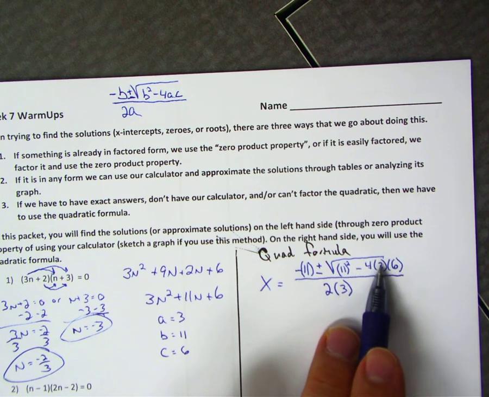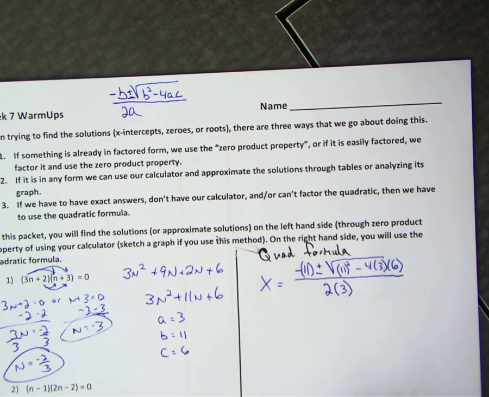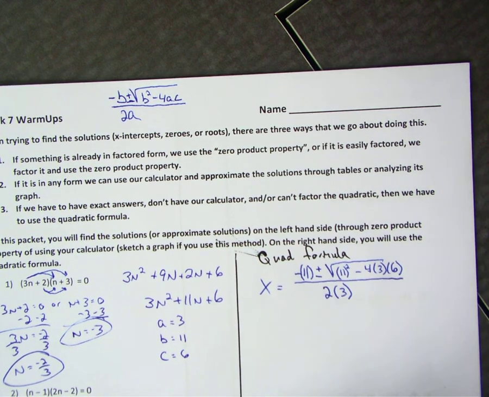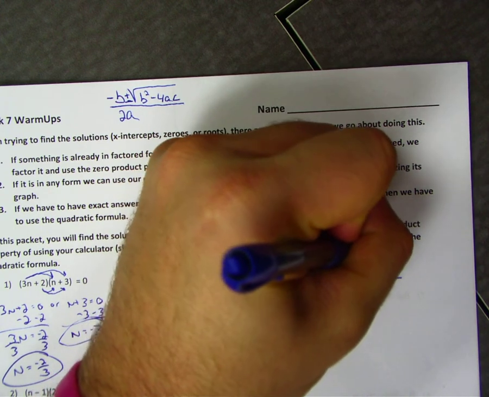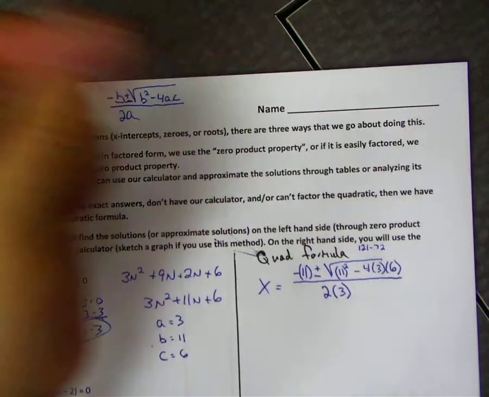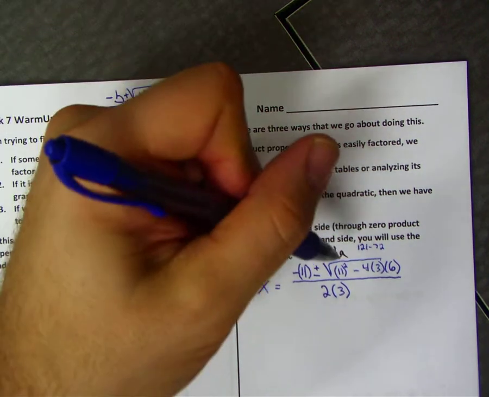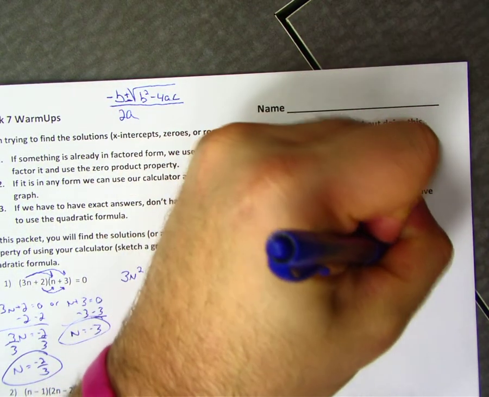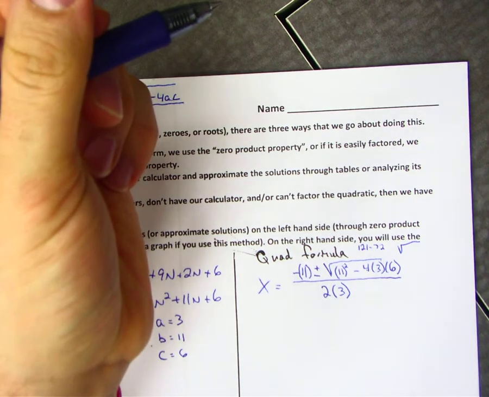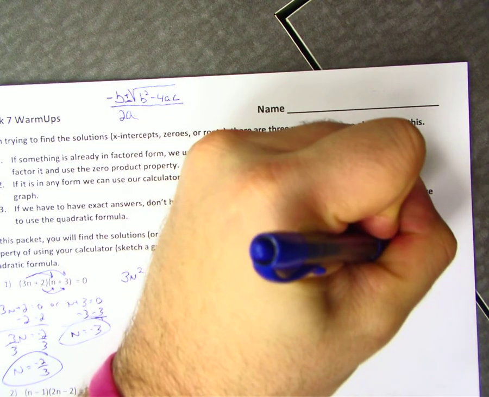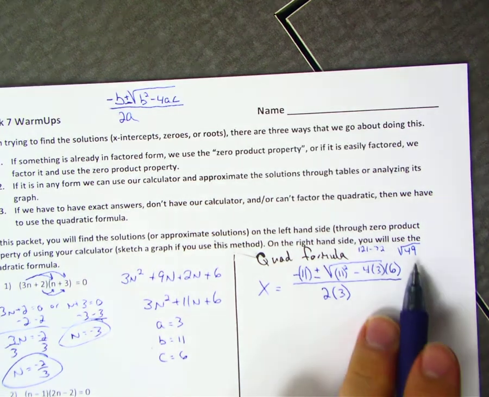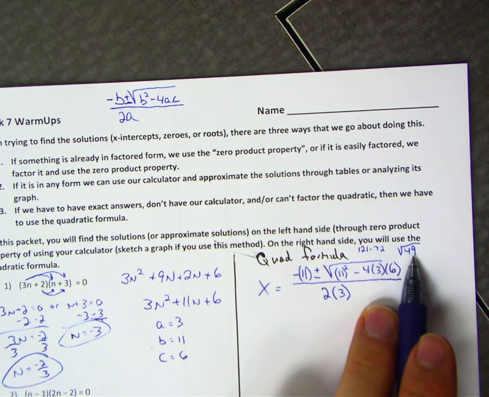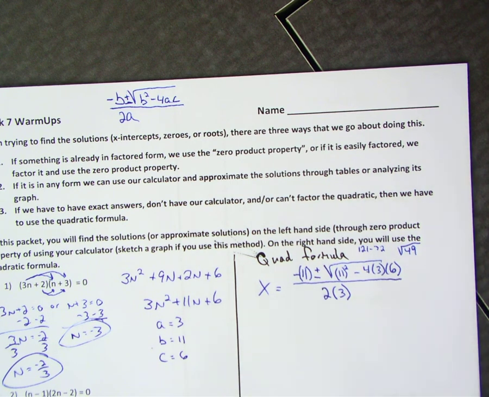Alright? Then 4 times 3 is 12. And 12 times 6 is 72. And then we get 11 squared is 121 minus 72. So then we're left with, this is going to be the square root of, let's see here, 49. Okay. Now when you get a square root here where it is a perfect square, 49 is 7, square root of 49 is 7 times 7. Alright, when you get that, then you're good. You can go ahead and take the square root of that, and then you can split it and you're all set.